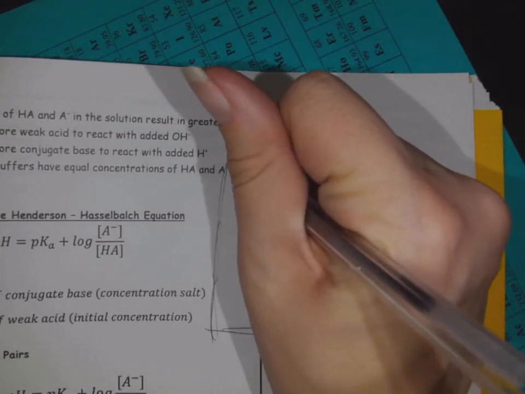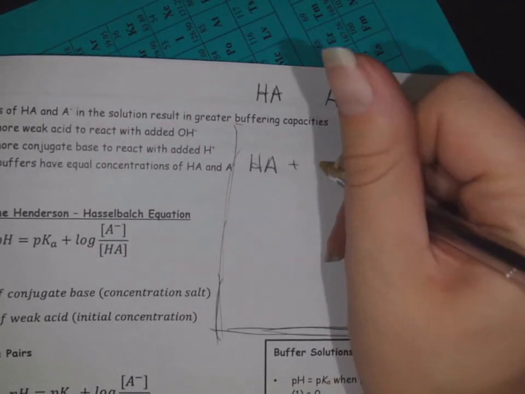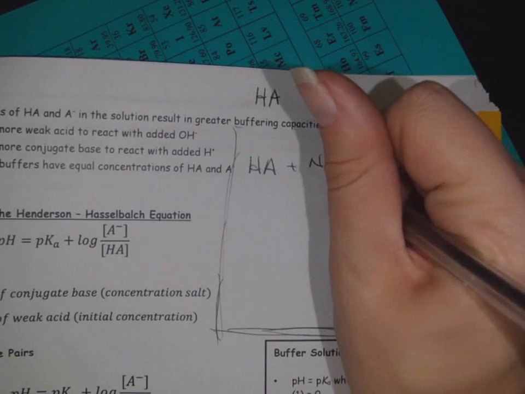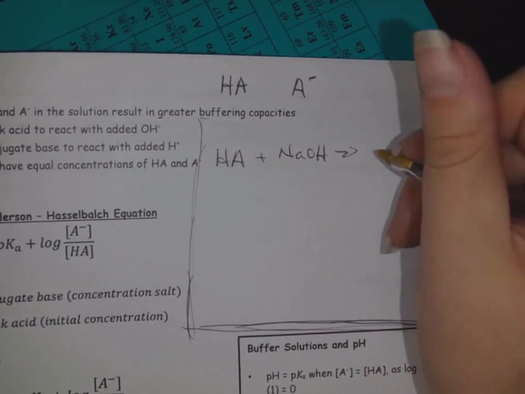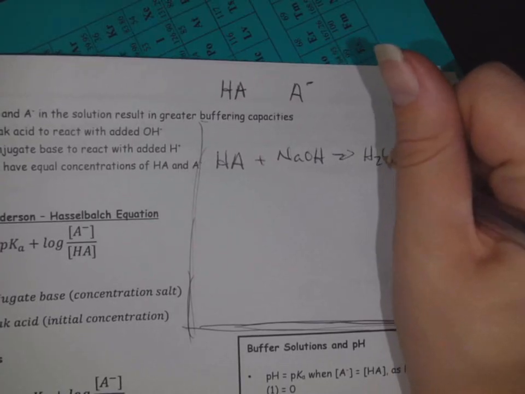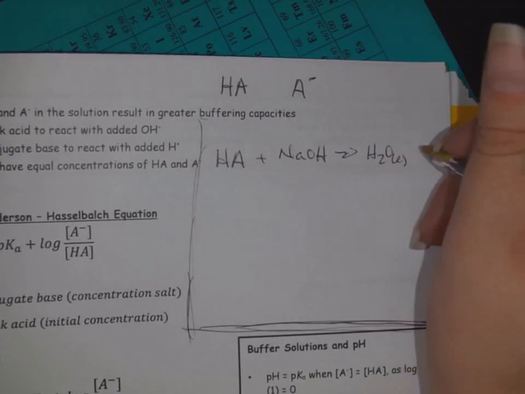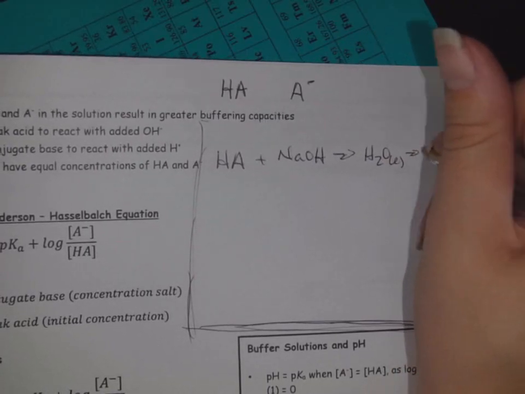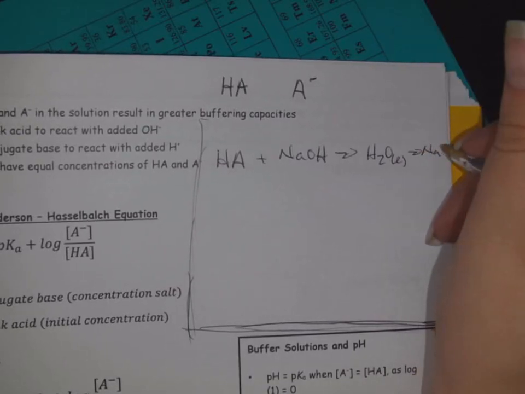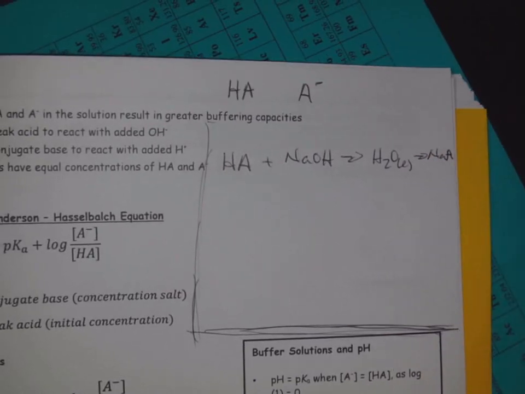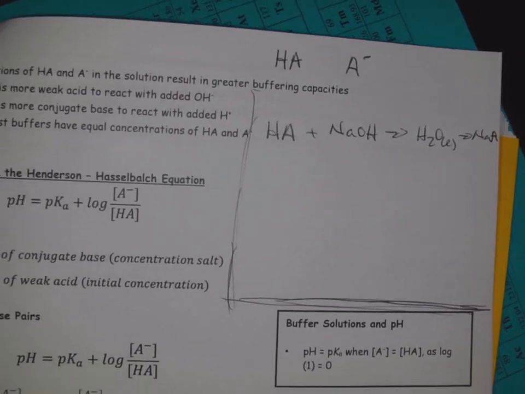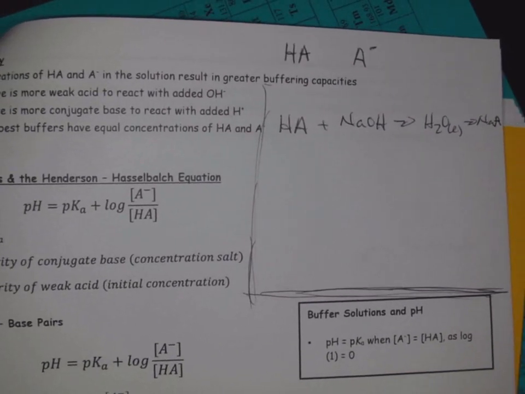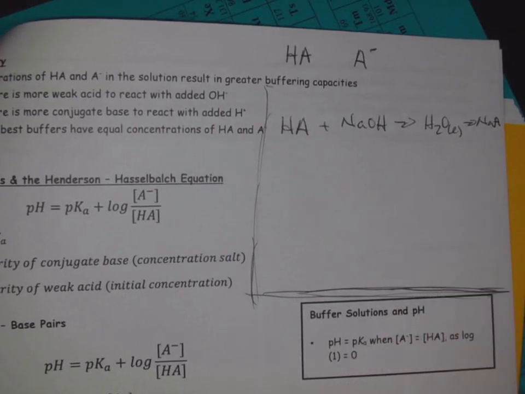If we take our acid and have it react with the base, this is a neutralization reaction. We would get water, liquid, and then we would get a salt of some kind, NaA, an ionic compound. And see how we stay relatively neutral. We're not changing pH drastically because we're creating water and then the salt.